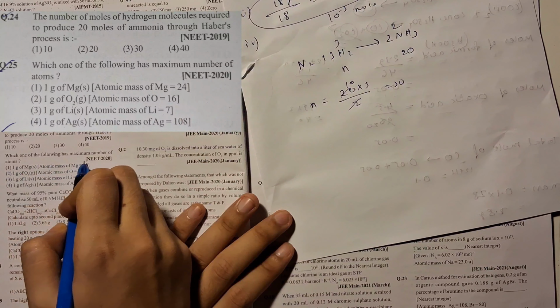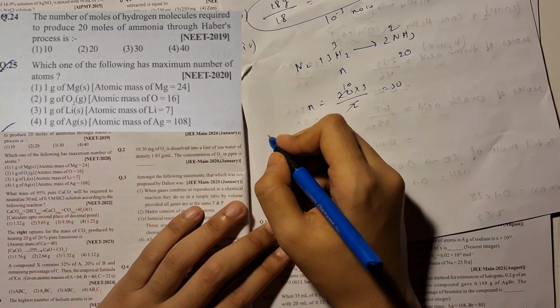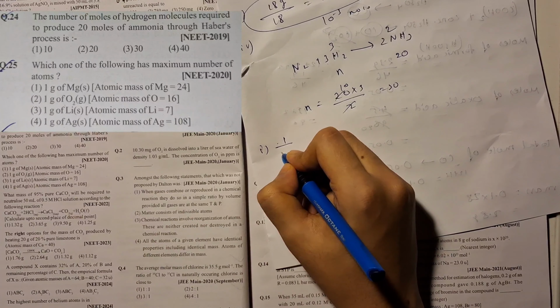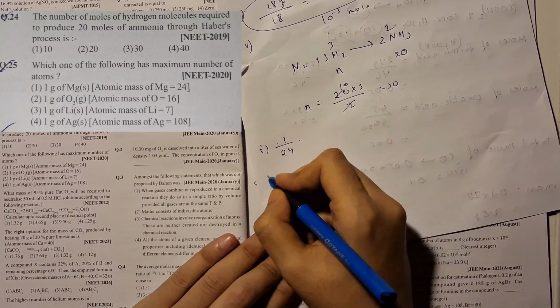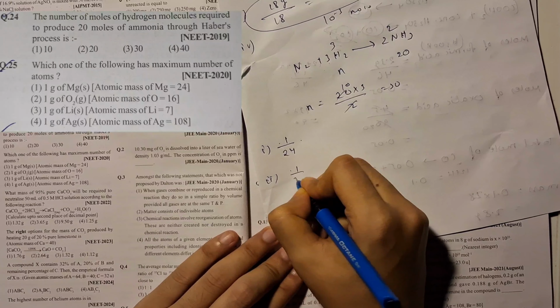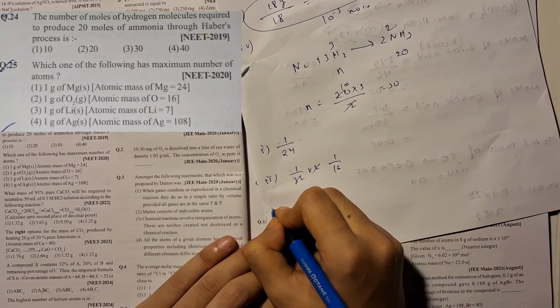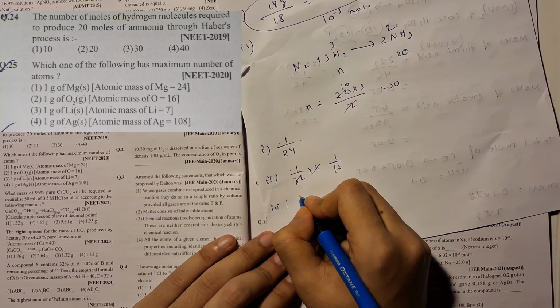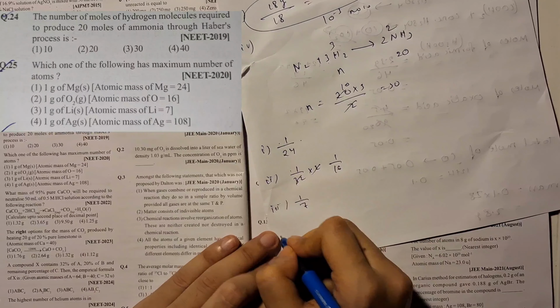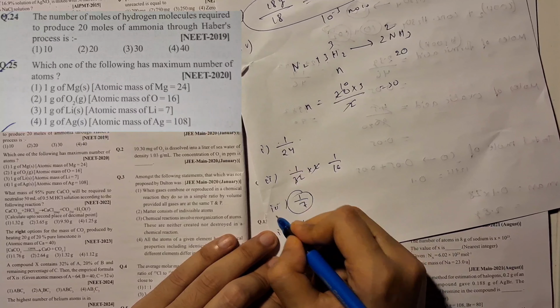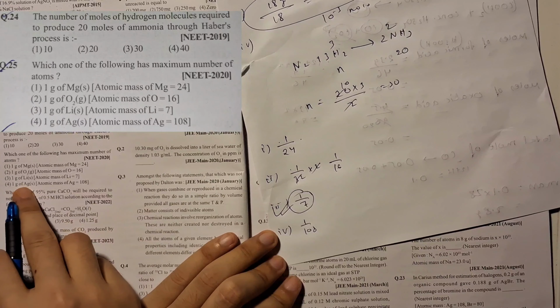Which of the following has maximum number of atoms? Okay, first one is 1 gram of Mg means 1 by 24. Second one is 1 by 32 into 2, means 1 by 16. Third one is 1 by 7. Fourth one is 1 by 108. So the maximum number will be this one, 1 gram of lithium.